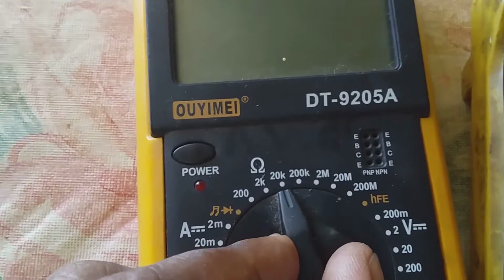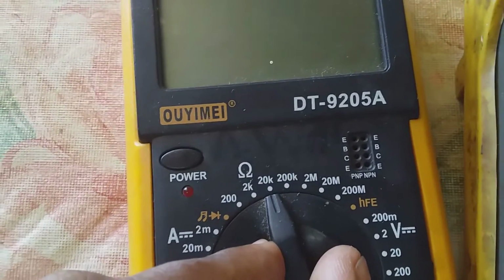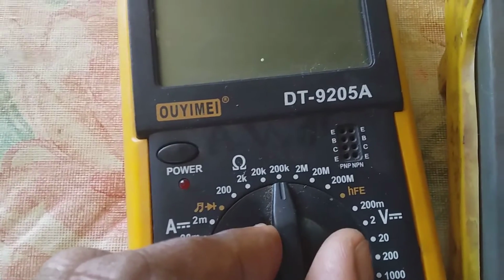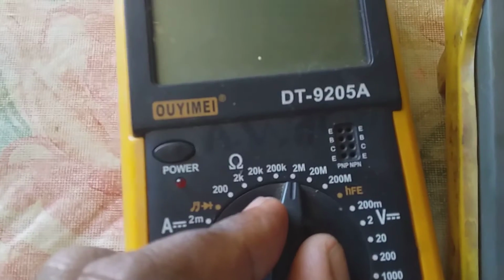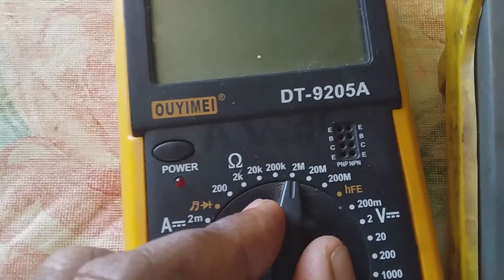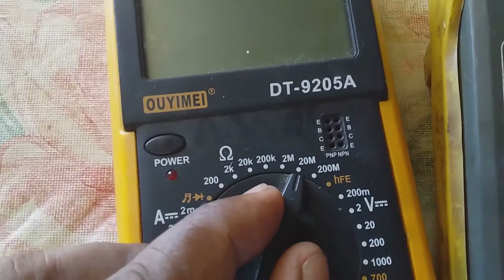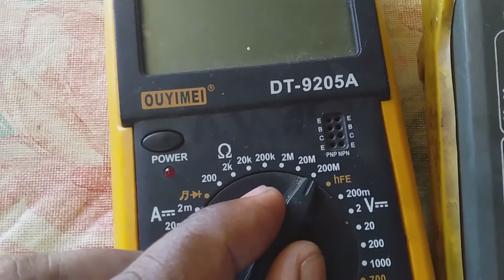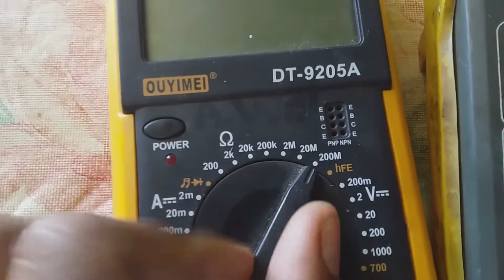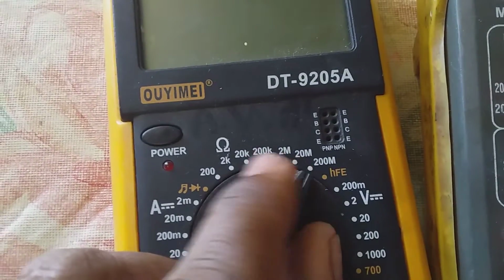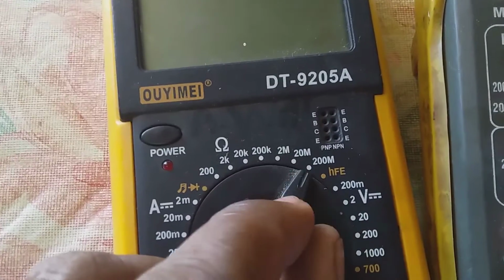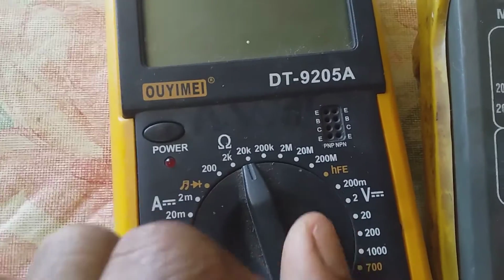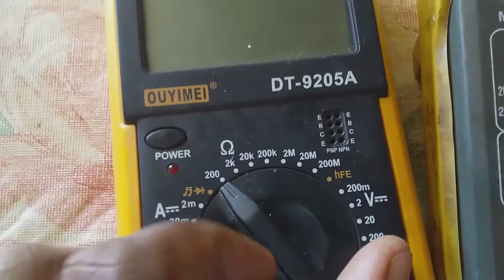Then 20 kilo, which is 20,000; 200 kilo, which is 200,000 ohms; 2 mega, which is 2 million; then 20 mega, and 200 mega ohm. The mega ohm readings are very high resistance readings, and as we switch back down, we go to lower resistance readings.